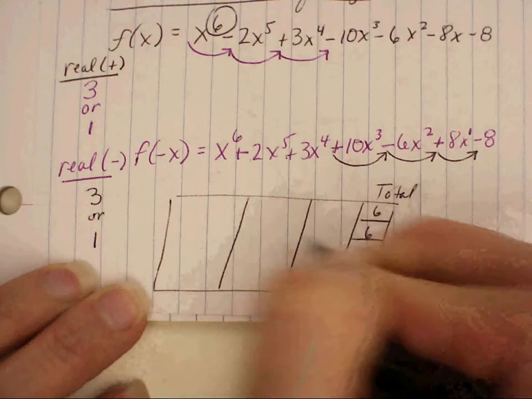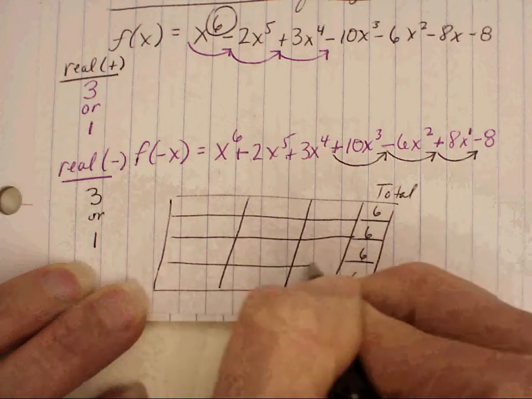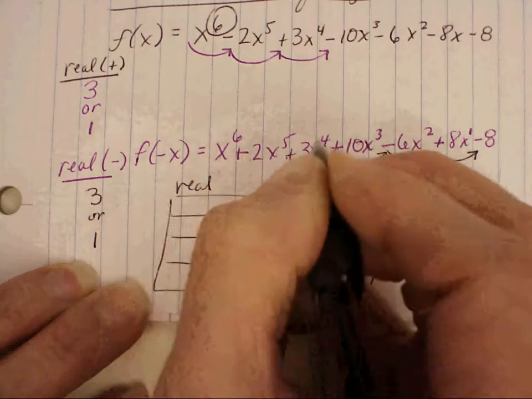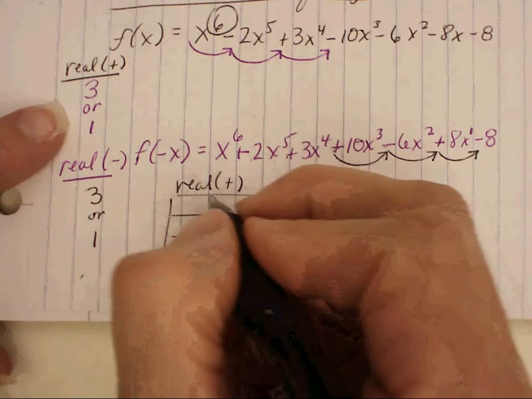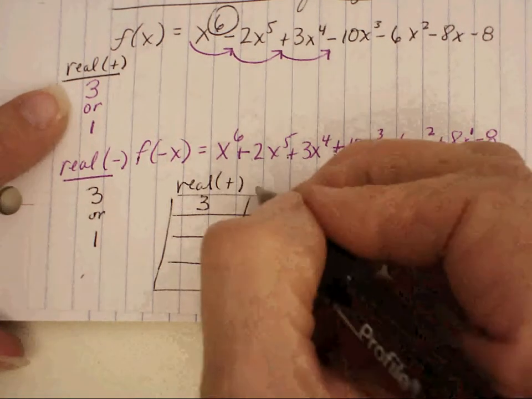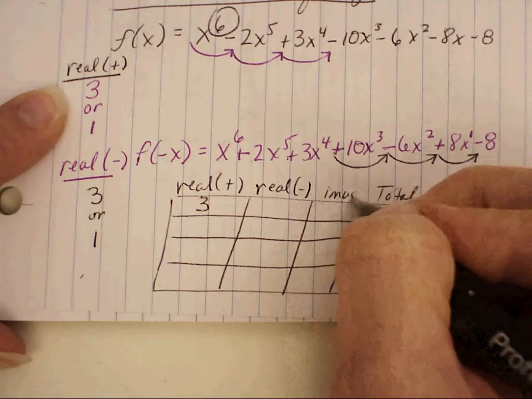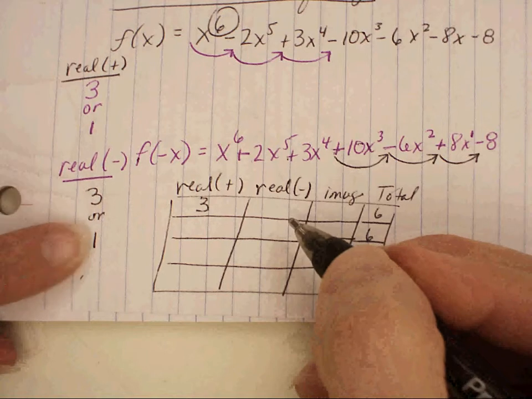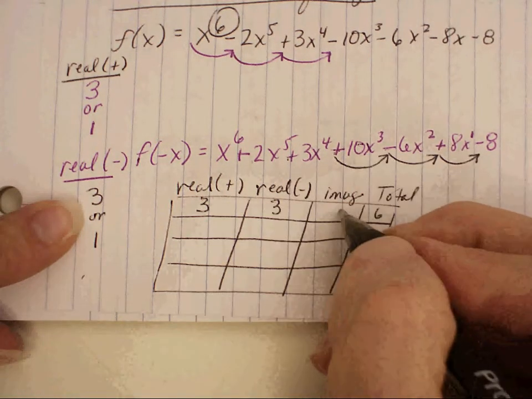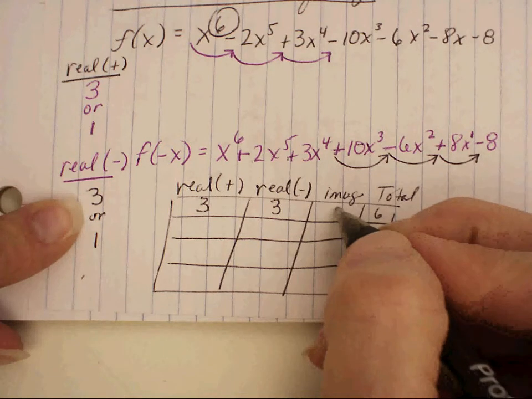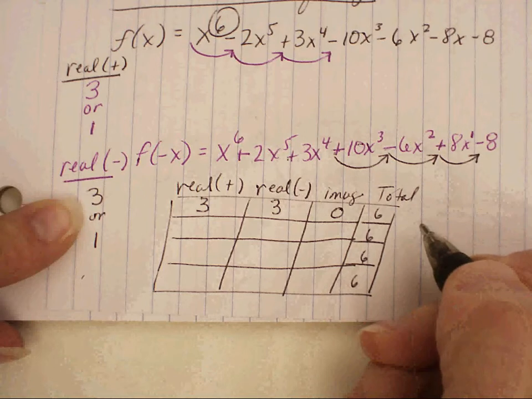How many total did Isaac say we had maximum at the beginning? 6. So we could have 3 and 3, right? That adds to 6. I could have 1 and 3. Uh-oh. That's only 4. I could have 1 and 1. That's only 2. How many do I have total? So what are we going to fill those leftovers with? We have to fill it with imaginary. Good.